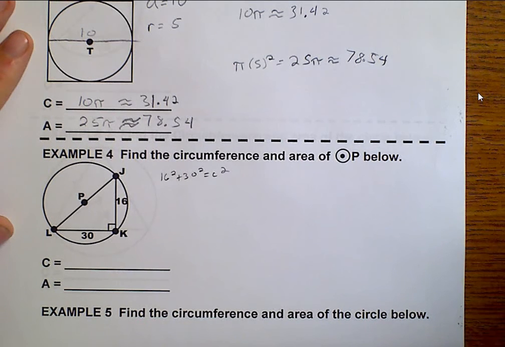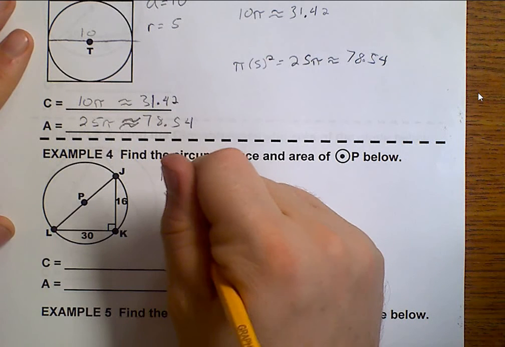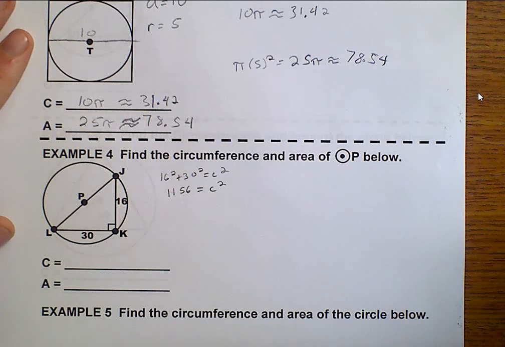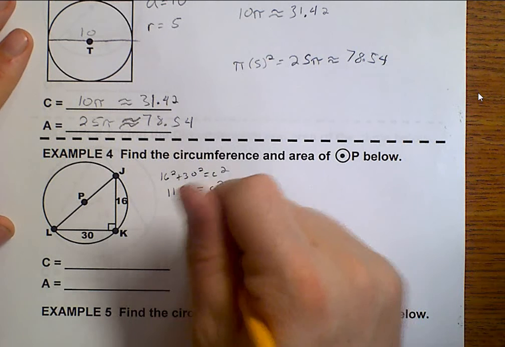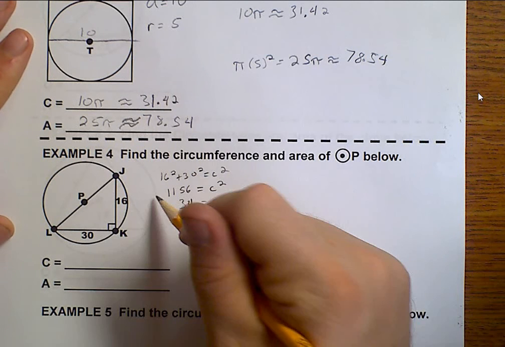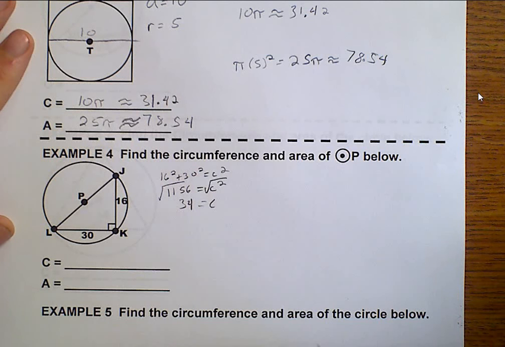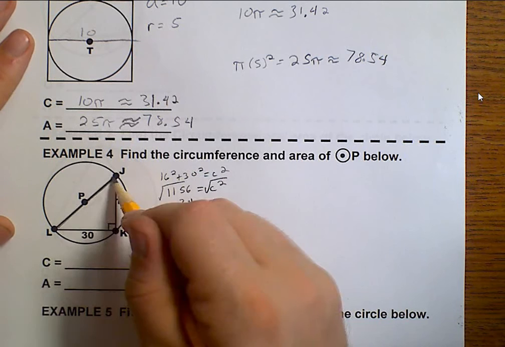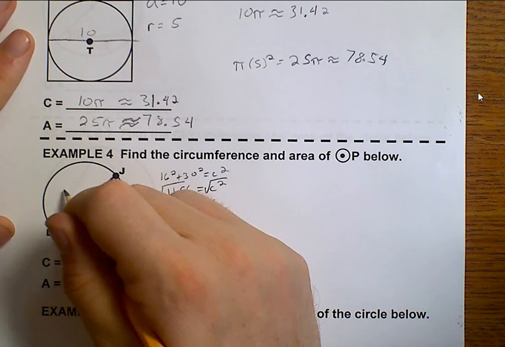And 16 squared plus 30 squared is 1156. We take the square root of 1156 and we get that c equals 34. So my diameter is 34.